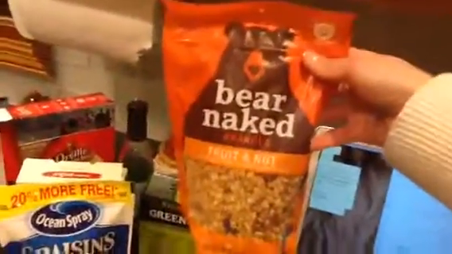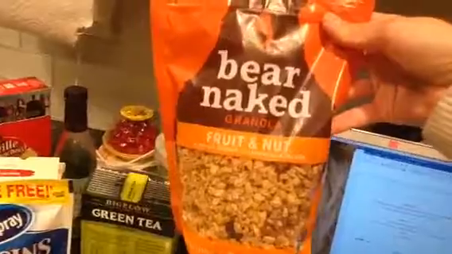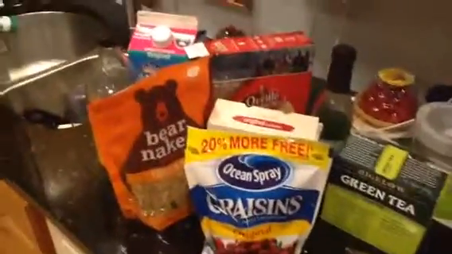A good example of elimination is this Bare Naked granola. It really goes with the title. You can see the product through the bag to see for yourself. It lists the ingredients and it's got a nice, simple, bare design. So it's a really good example of elimination.